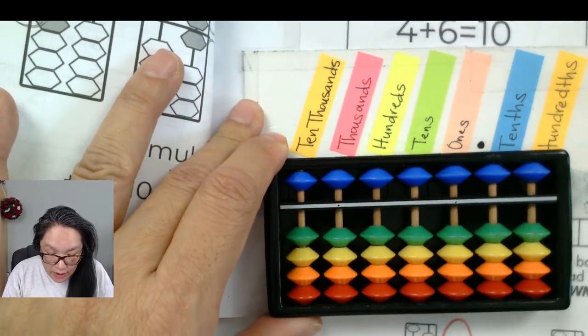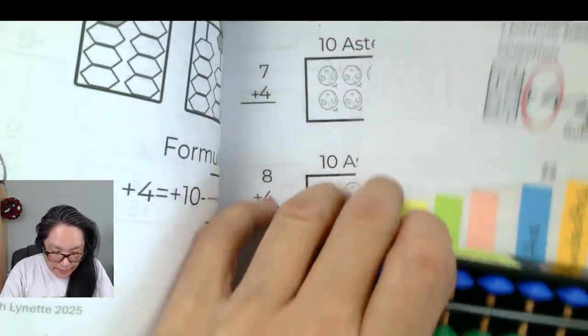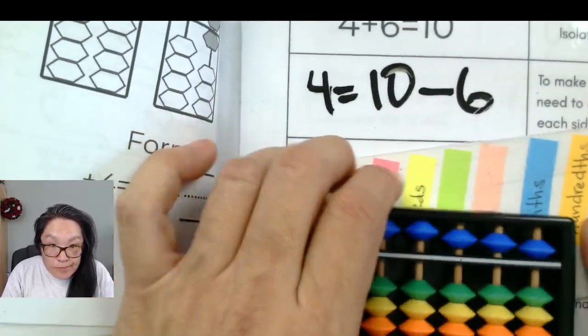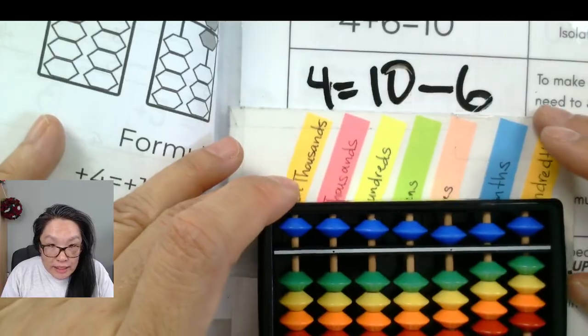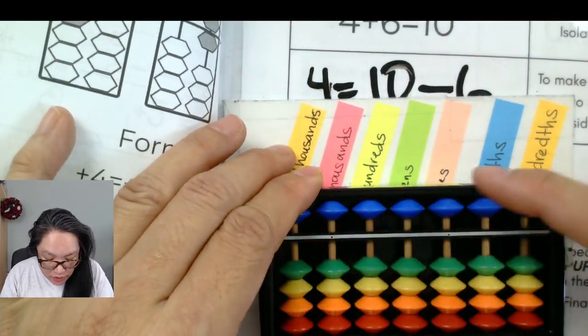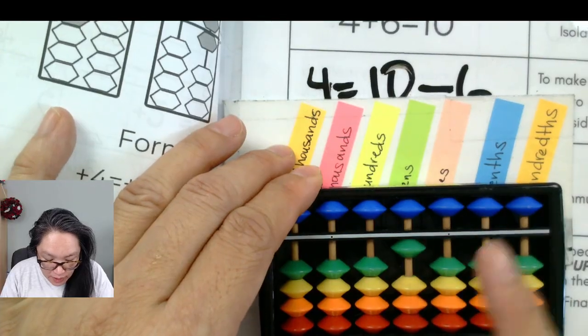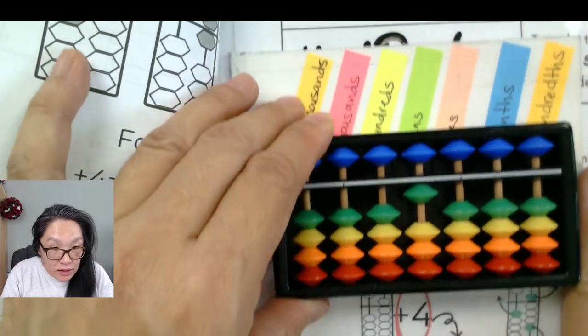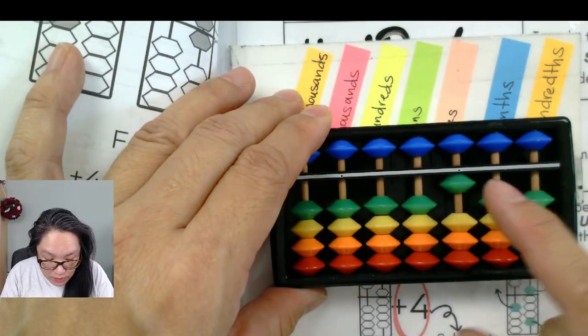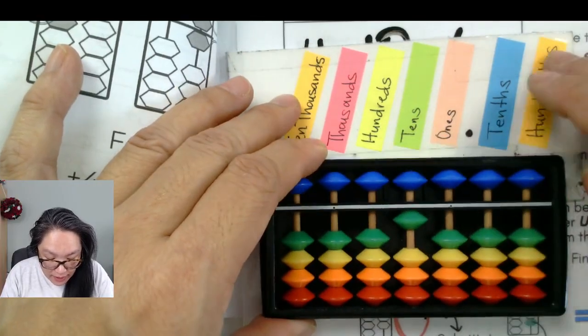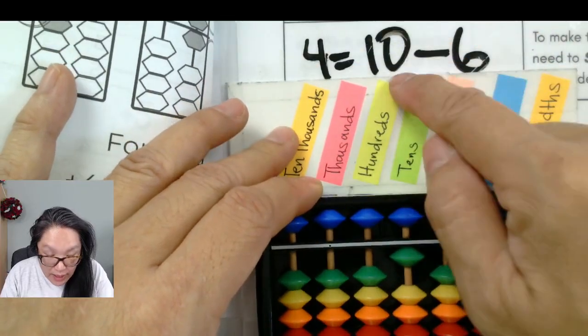When we look, it is telling you what to do. How do we make a 10? So we have 9, and 10 is 1 and a 0. This is how 10 looks. When we look, this is 10, right? 1, 0, and 1. That's what this is.